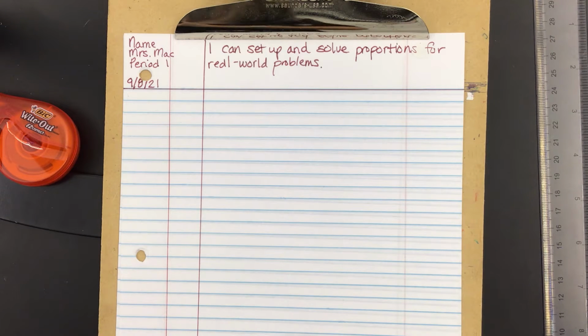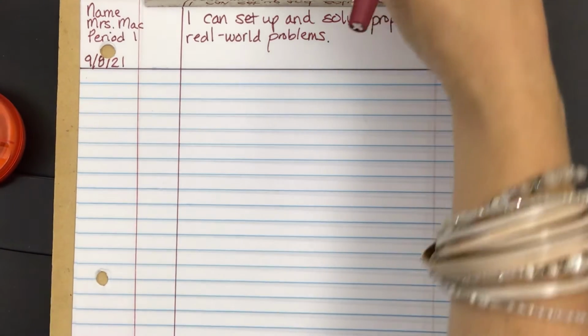Okay, so we looked at proportions yesterday. We even had a little table where you pulled the proportions out and then solved it. Okay.